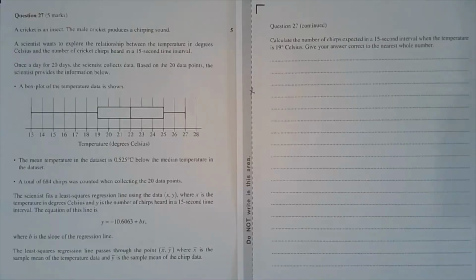Question 27. A cricket is an insect. The male cricket produces a chirping sound. A scientist wants to explore the relationship between the temperature in degrees Celsius and the number of cricket chirps heard in a 15-second time interval. Once a day for 20 days, the scientist collects data. Based on the 20 data points, the scientist provides the information below.